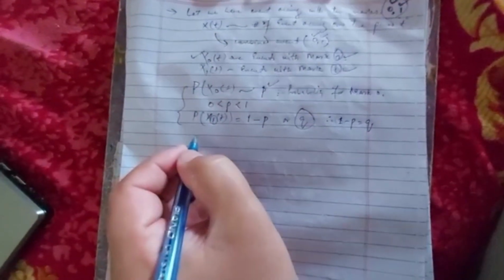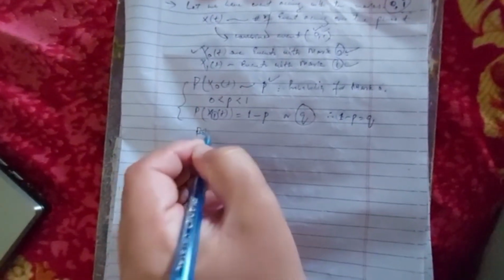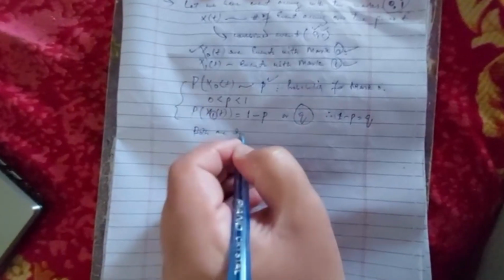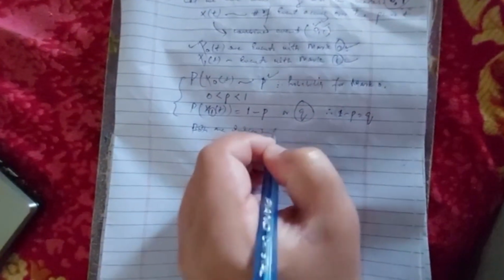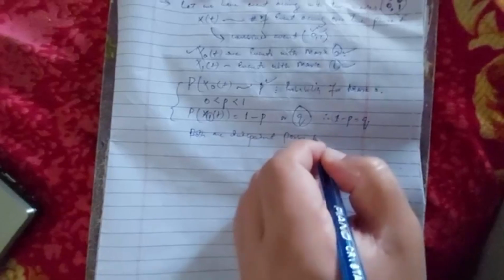Okay, now we know that both of these are independent Poisson processes.